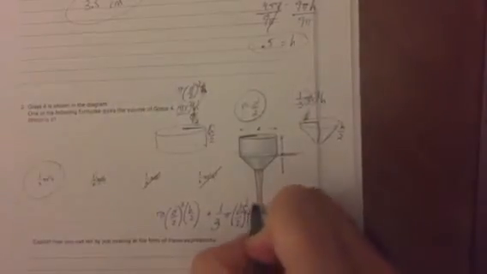So the cylinder has d over 2 for the radius and h over 2 for the height. Same thing here. The cone has d over 2 for the radius and h over 2 for the height. So I can plug those in. So I need to add 1/3 times pi times d over 2 squared times h over 2, right?